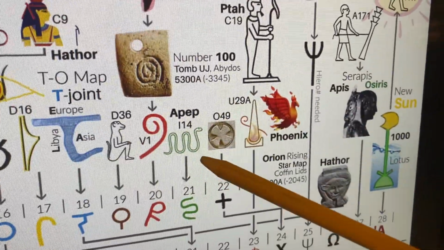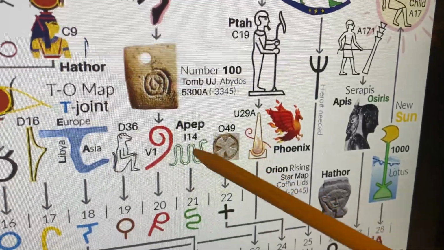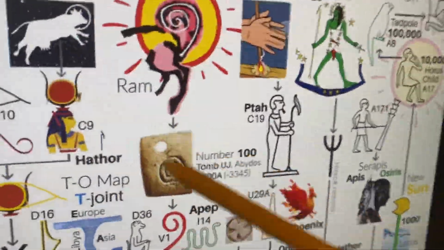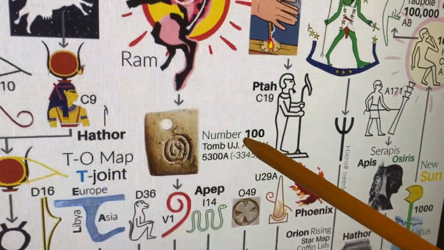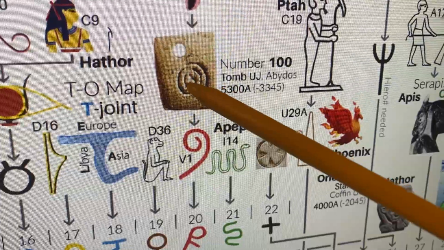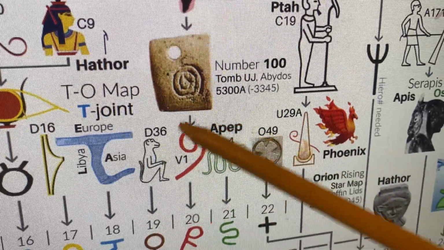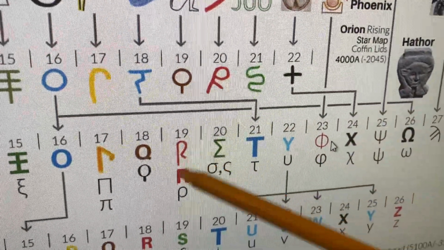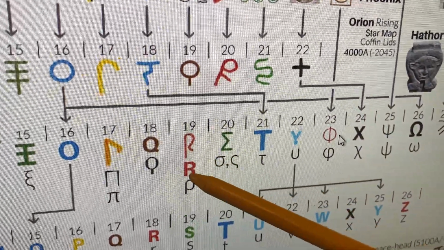So this is not a coil of rope, it's actually the ram head. And this is the tomb UJ number tag 100. So we see there's the coil of the ram head. There's the coil of the V1 100. And this is all proved by the fact that rho in Greek equals 100. And they both have the same.